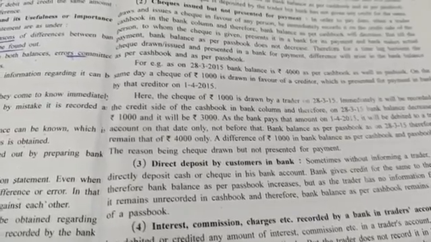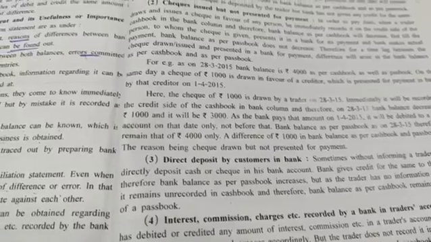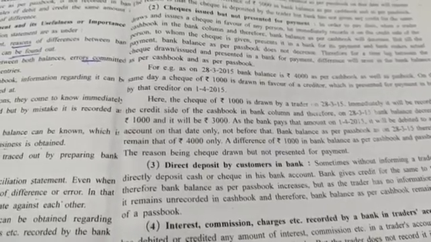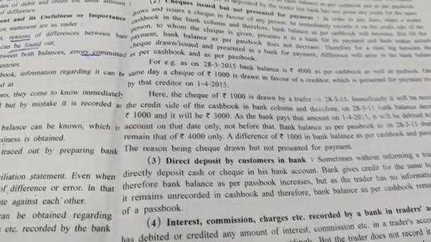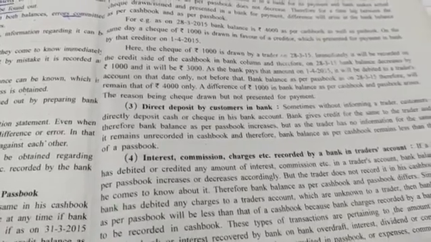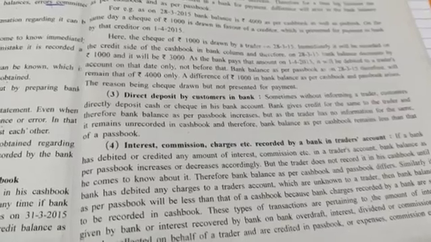Okay, they have not informed you. So as they have not informed you, in your bank the entry is there, but in your cash book the entry is not there. Then interest, commission, charges, etc. recorded by bank in trader's account.